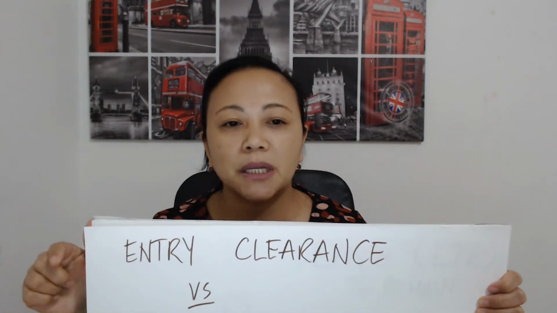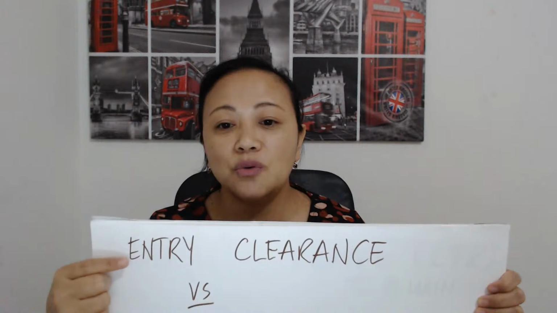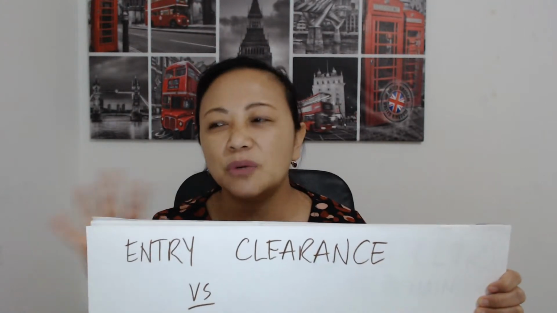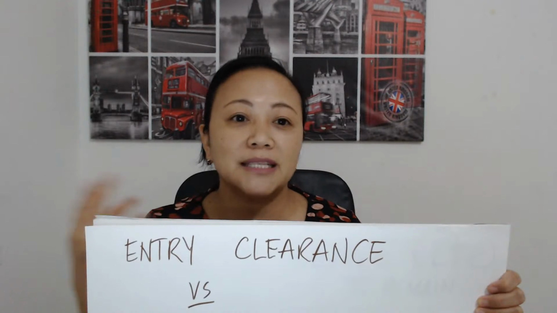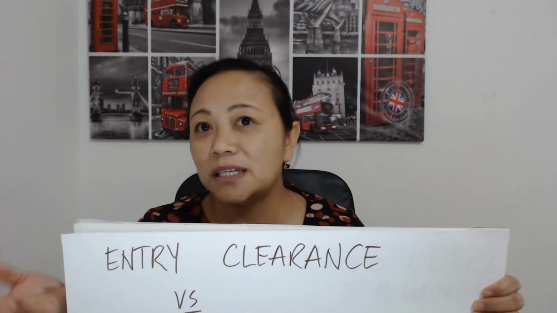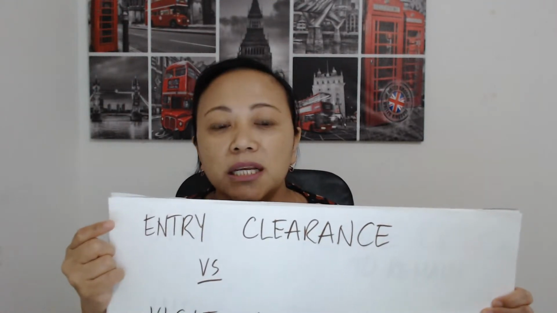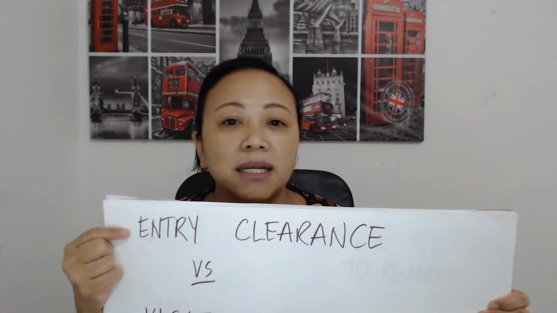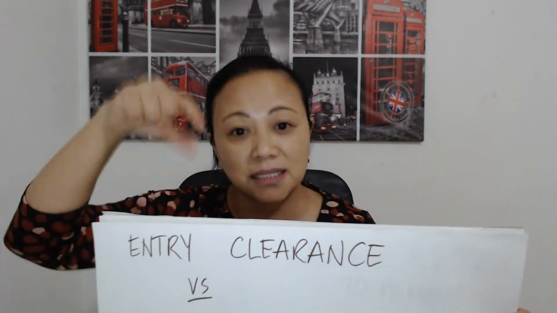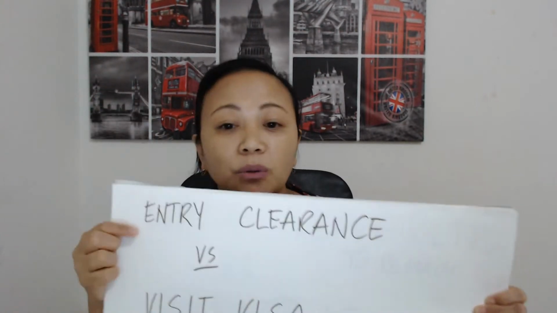If you're joining somebody who is settled in the UK or a British citizen, whether a fiancé visa, a spouse visa, or for your child to join you permanently, then when you get the visa, it's called entry clearance. Usually you only get 6 months in the beginning. It's like a sticker that they stick on your passport.